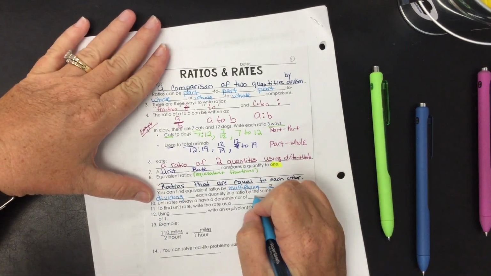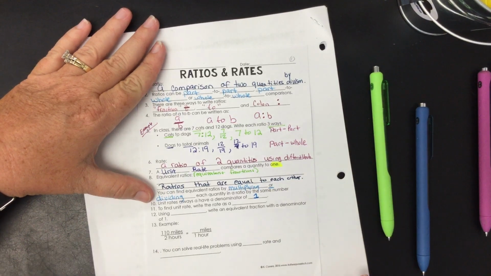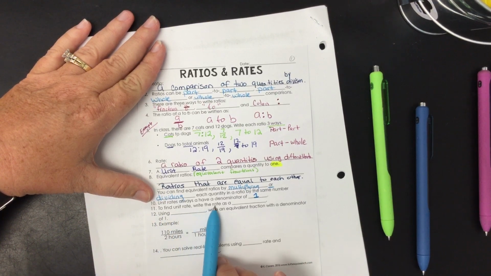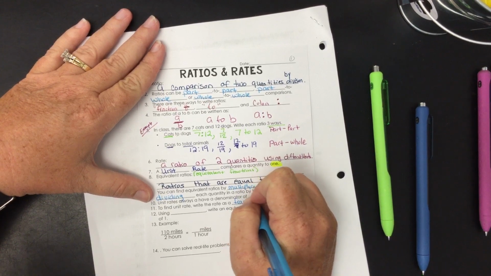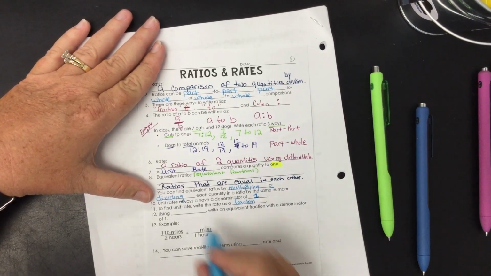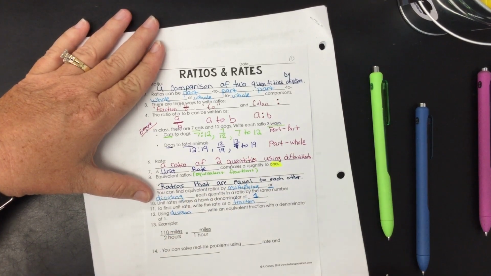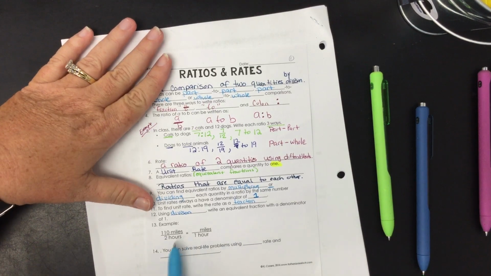Unit rates always have a denominator of 1. Again, we'll go further into that and what that looks like in a couple of days. To find the unit rate, write the rate as a fraction. And then you're going to use division and write the equivalent fraction with the denominator of 1.